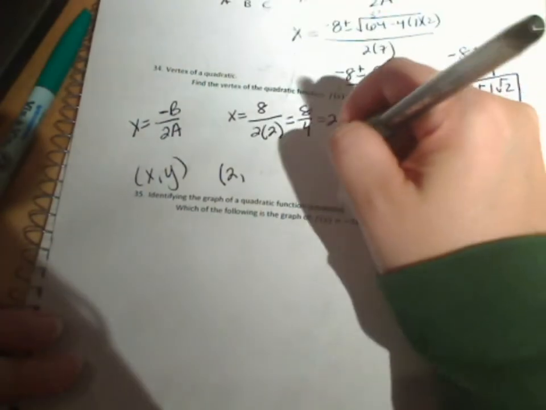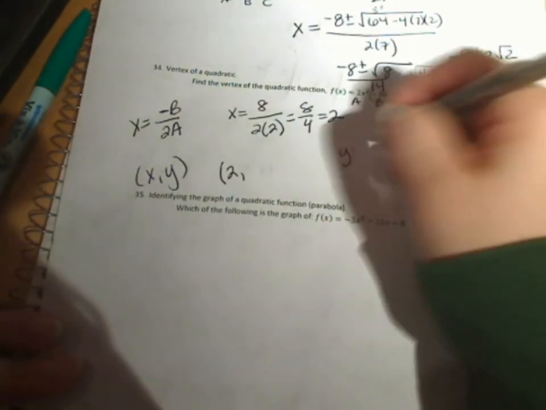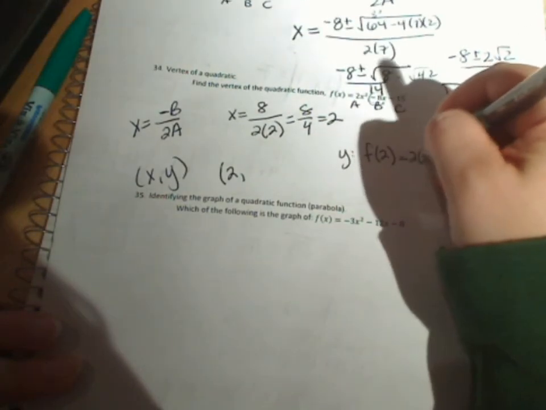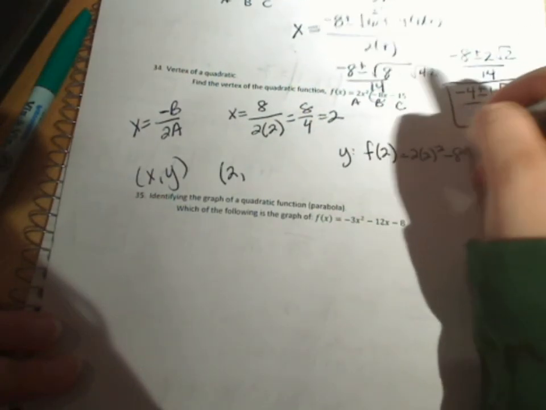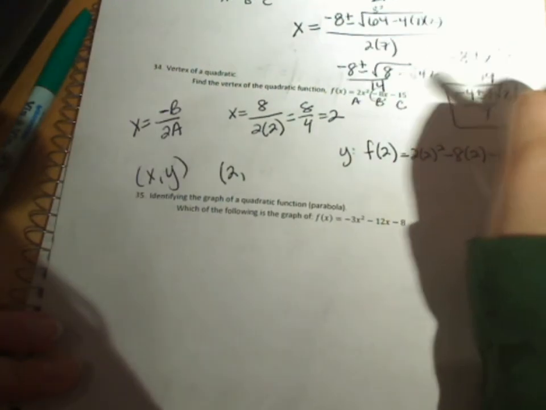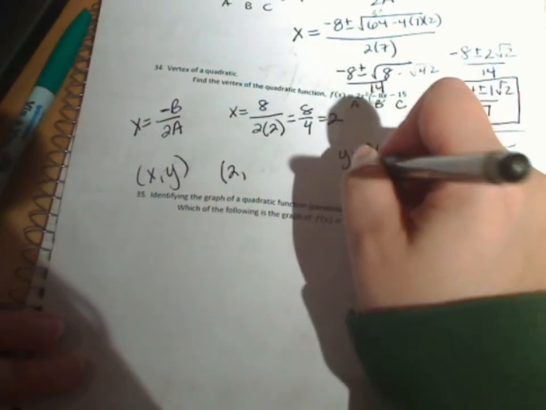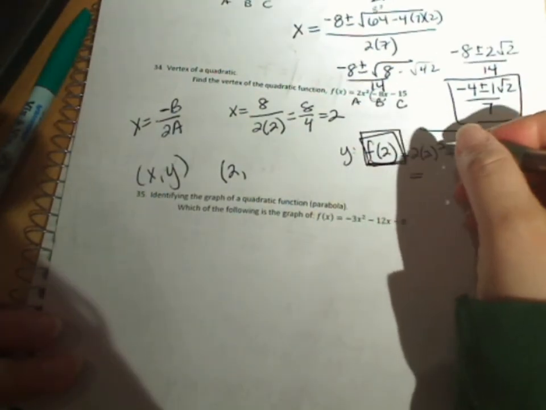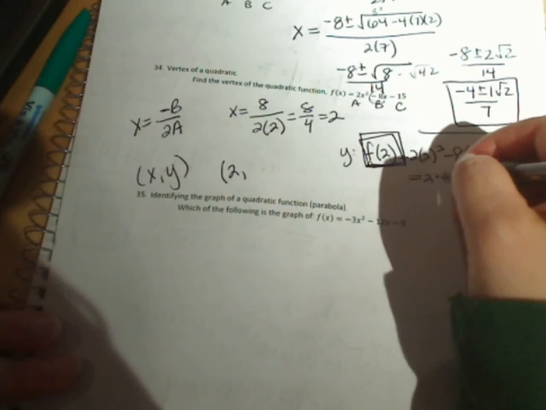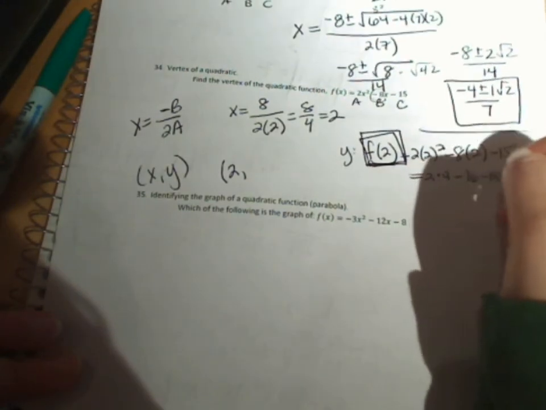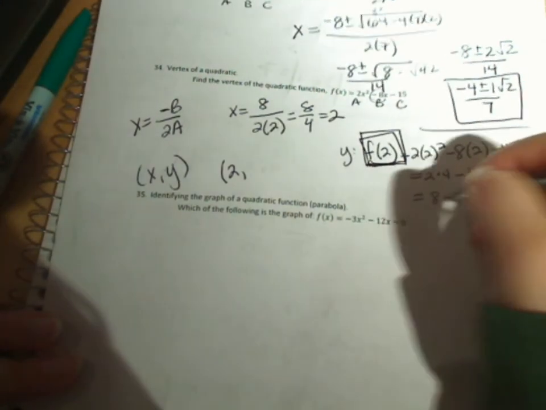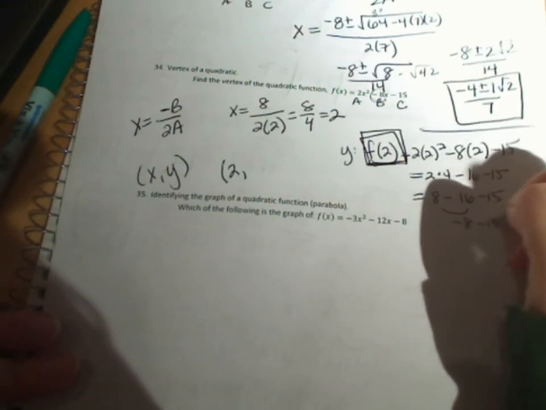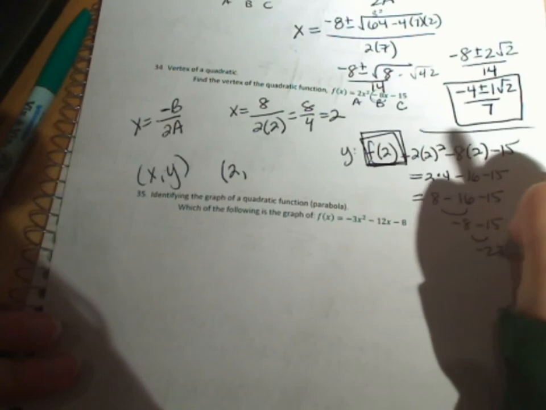Now to figure out the y, I'm going to plug in my 2 for every single x that I see in the problem. I'm going to leave this side alone. Don't even worry about that. I'm going to do 2 times 2 squared, so 2 times 4, and then minus 16 minus 15, so I have 8 minus 16 minus 15, negative 8 minus 15, negative 23.